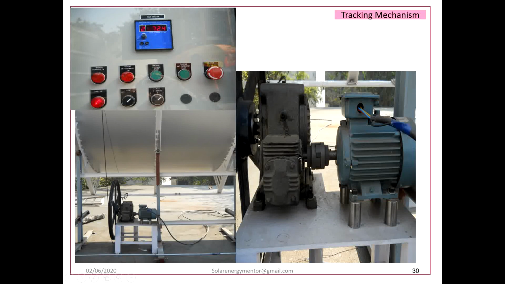So this is a worm reduction gearbox. You can see this is a gearbox, Shanti gearbox, and then it has a flexible coupling. Then the electric motor, a synchronous AC motor of 1 HP. It works on 230 volt AC.